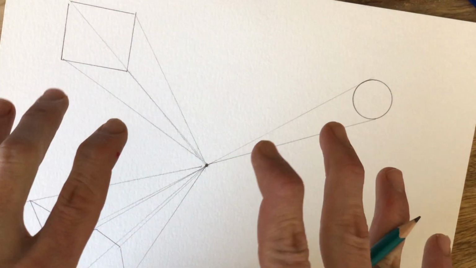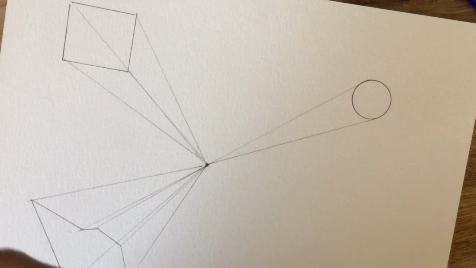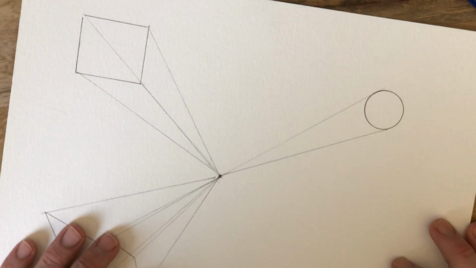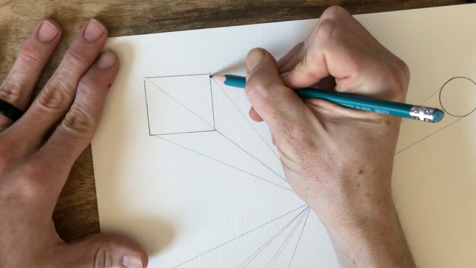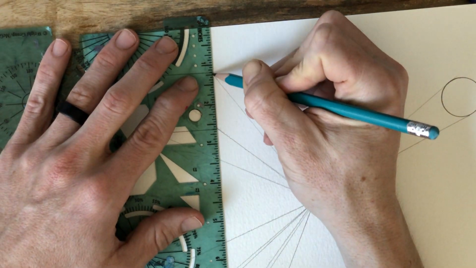So once we have this, and we can see that everything is going into the vanishing point, what we have to do is build the sides of the shapes. And what I'm going to do is, for my square, this is a vertical line.